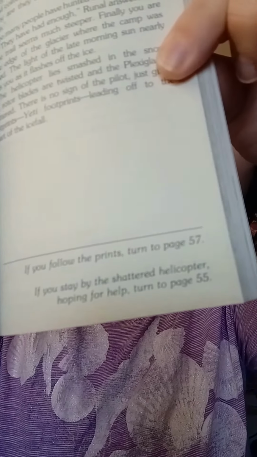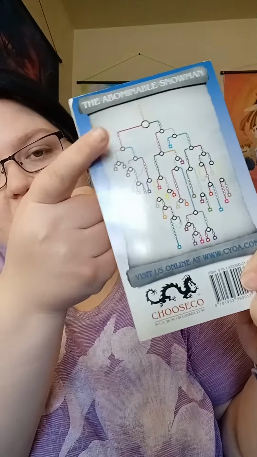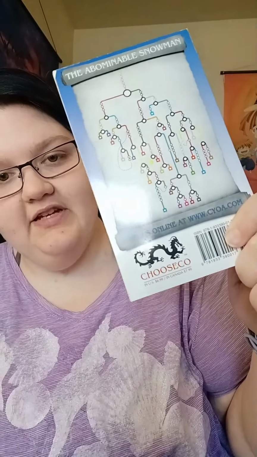You'll be reading along, and you'll come across little passages like this that will tell you to turn to a certain page based on the choice you want to make. So you'll then turn to that page, invariably read a little bit, hate that choice, and go back and make the other one. That's how I always did it. And this is a diagram of what the choice structure looks like in this particular book.